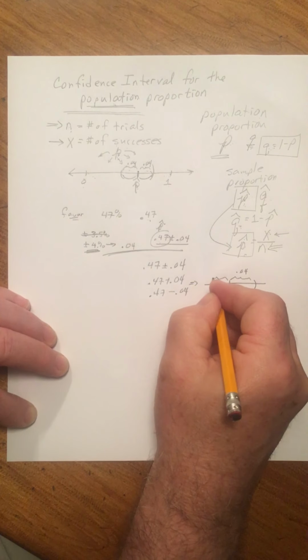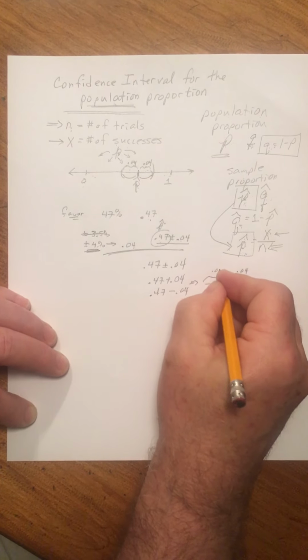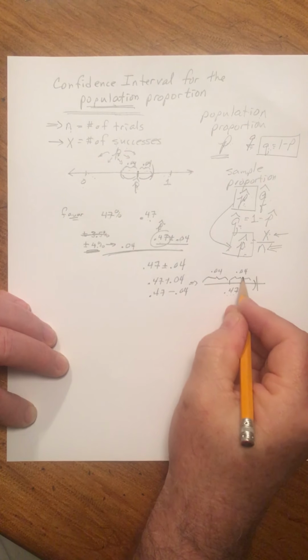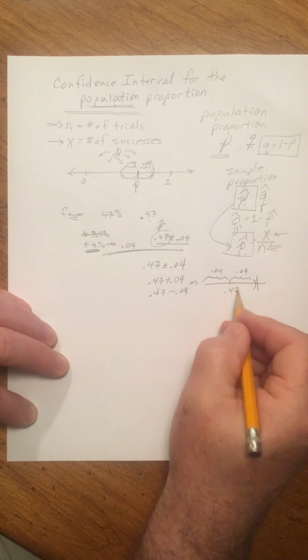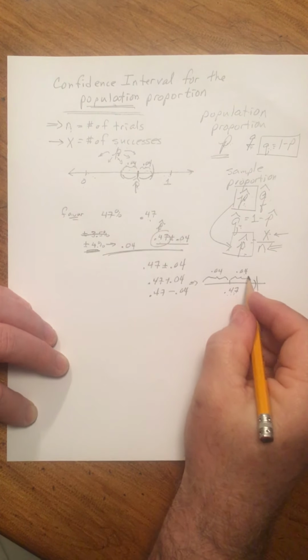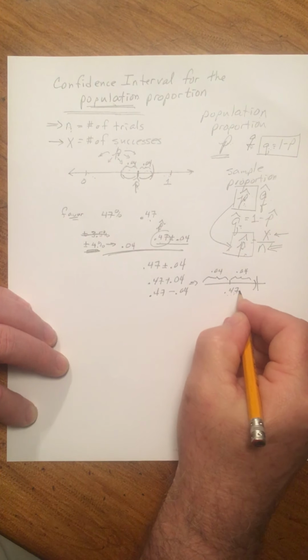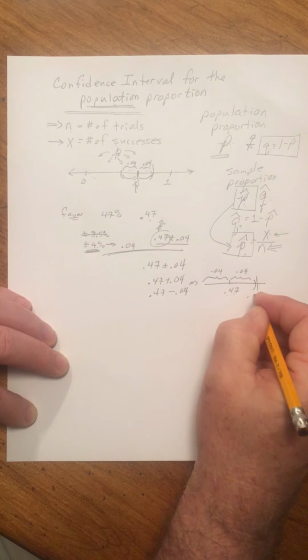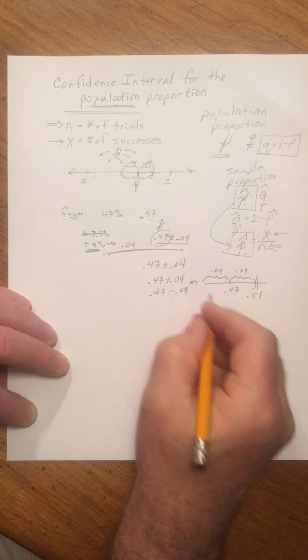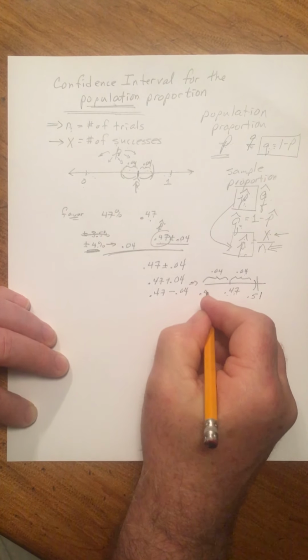What would that give? 0.47 plus 0.04, well, 47 plus 4, if I can do my arithmetic correctly, is 0.51. And 0.47 minus 0.04 is 0.43.